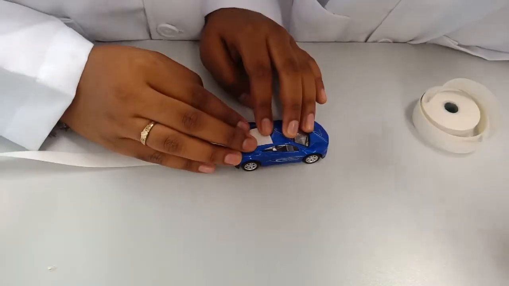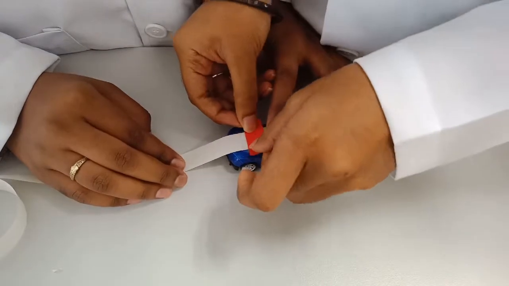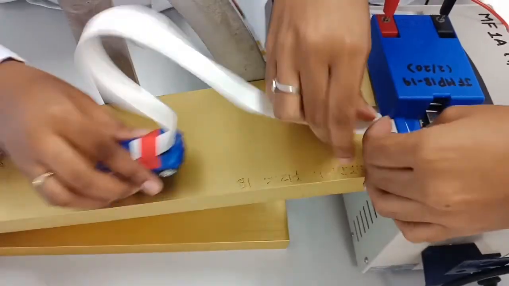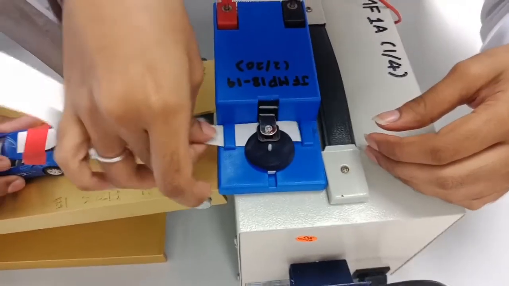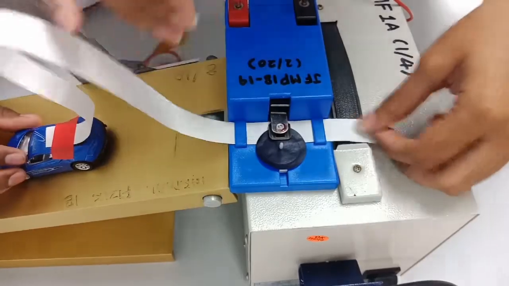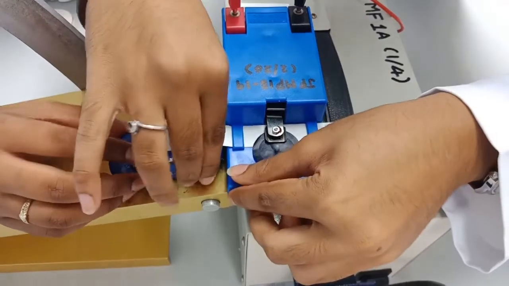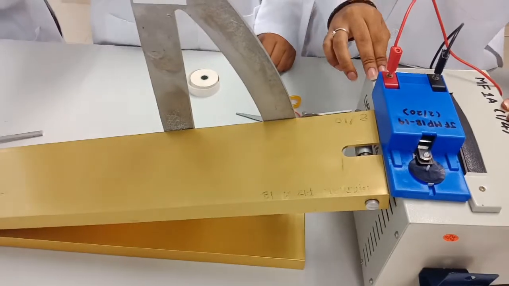This is for our third trial. We have to use the same steps as we did in the first trial. We insert the ticker tape into the ticker timer. This is our third trial, which is the last. As usual, turn on the power supply and the stopwatch. Like this. Okay.